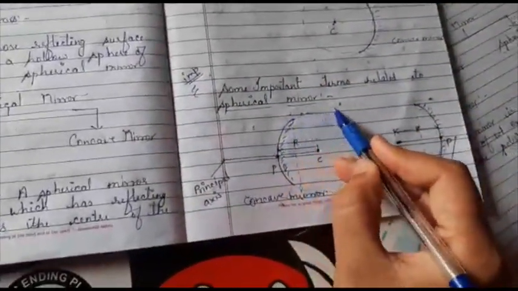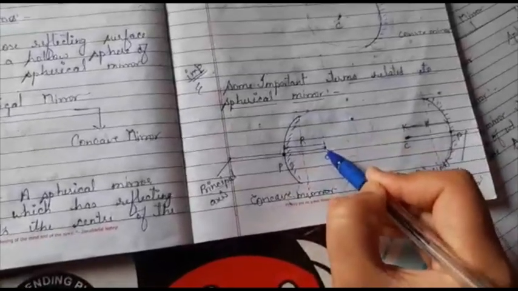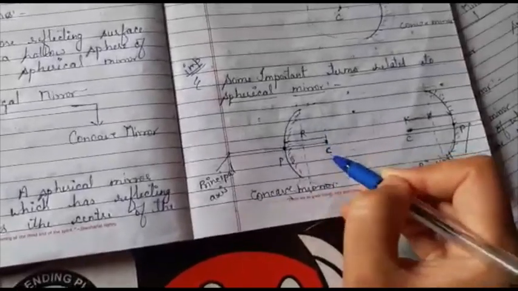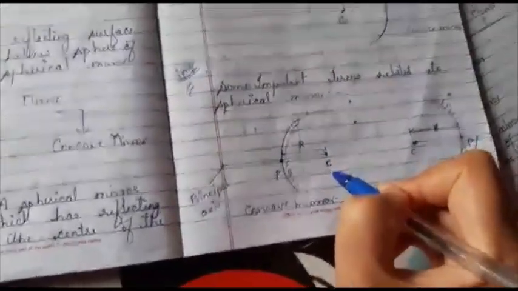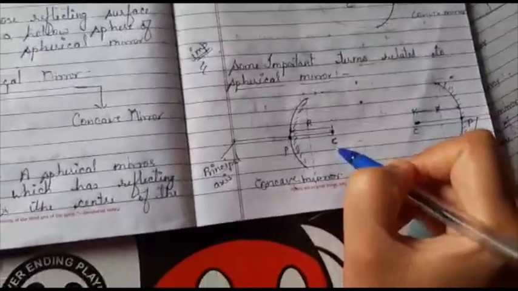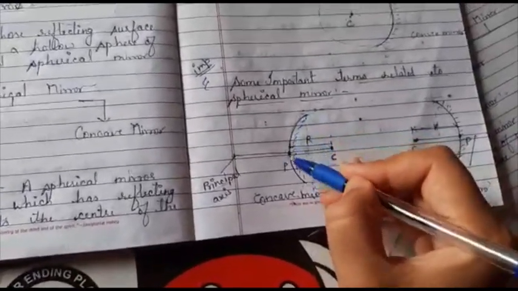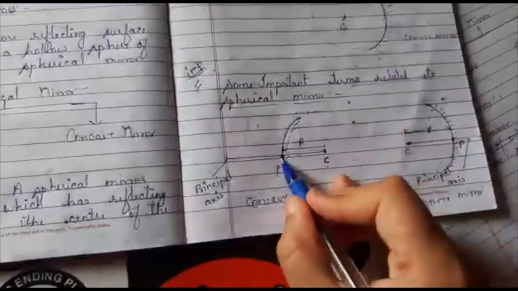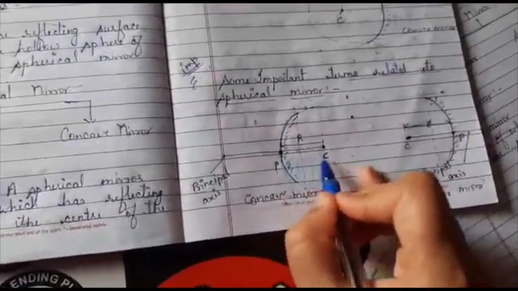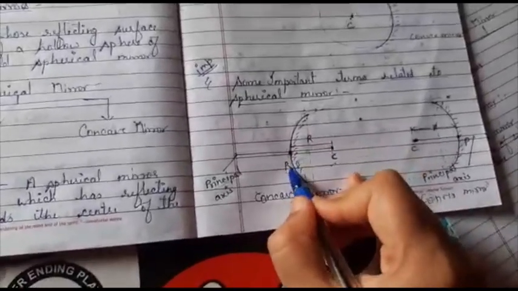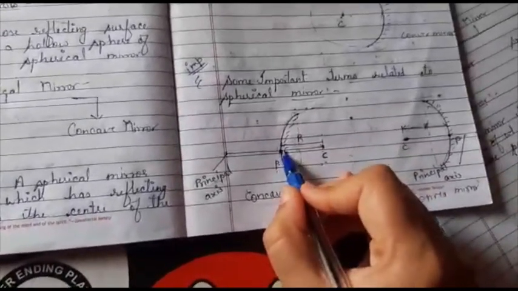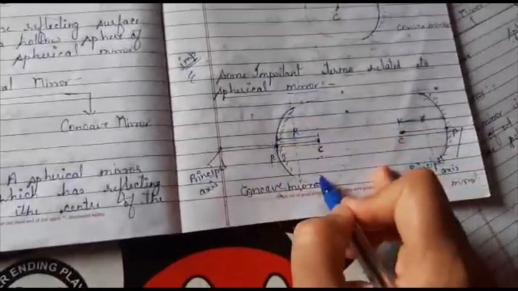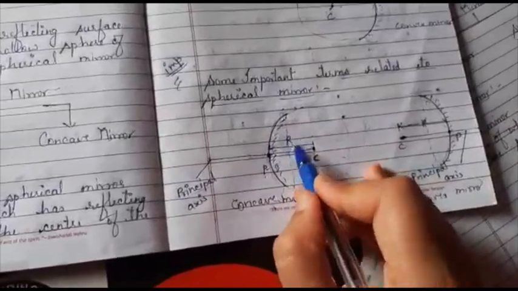Now if you complete the figure, there is one center. This center, in case of a mirror, we say is the center of curvature. Then the center of this mirror is known as the pole. The distance from C to P, where C is the center of curvature and P is the pole, is known as R, which is the radius. But in case of a mirror, we say it is the radius of curvature.